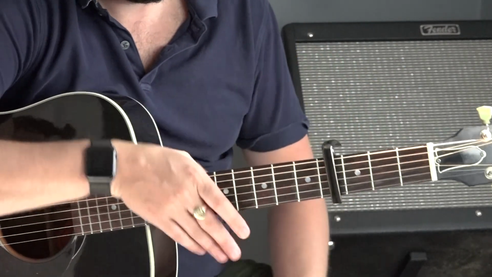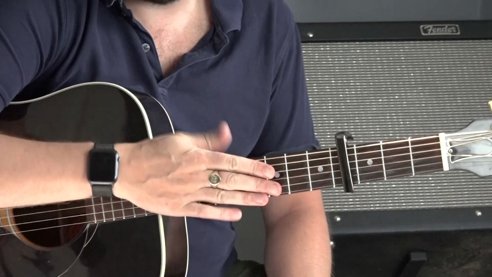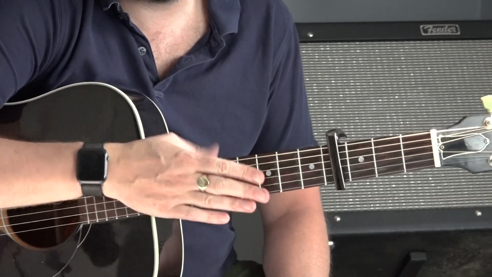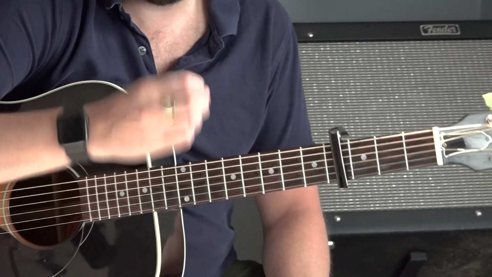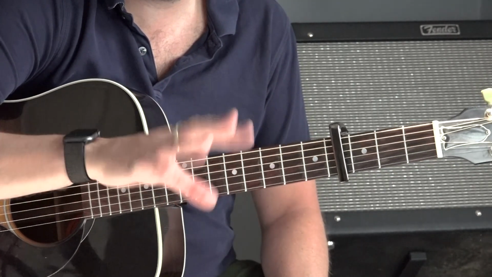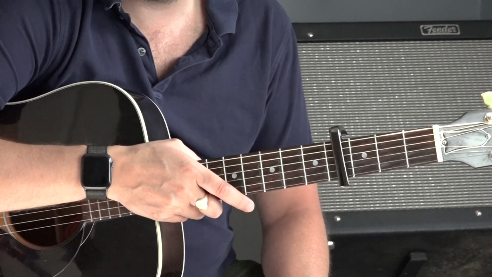I hope that's clear. And there's a little bit of finger picking as well, so I'm going to break down the finger picking action as we go along. In the last videos, some people say I go quite quick with the finger picking, so I'm going to concentrate on the right hand in a bit more detail later on.